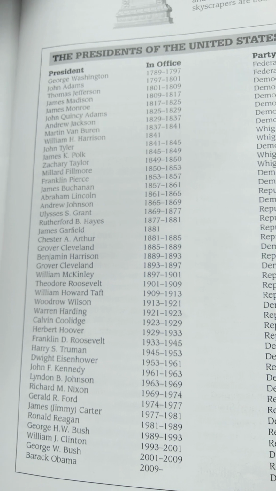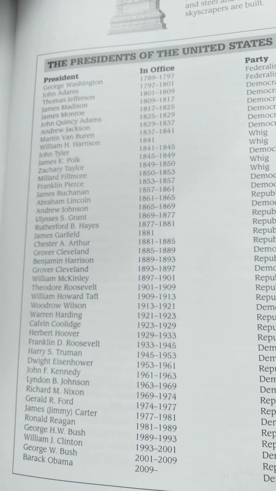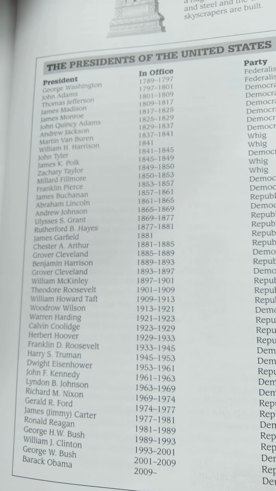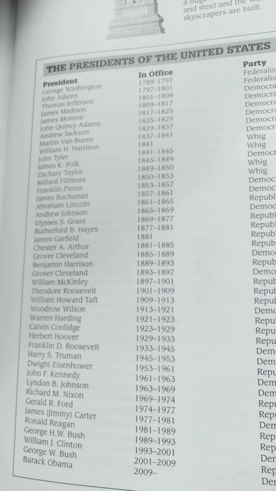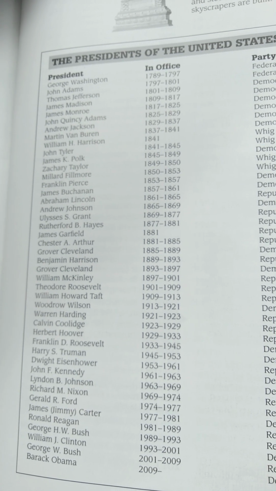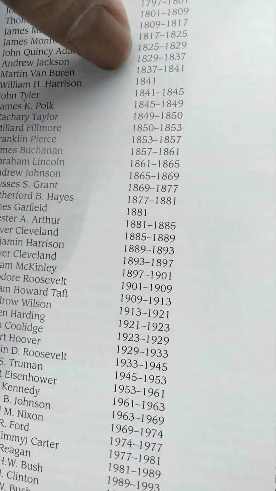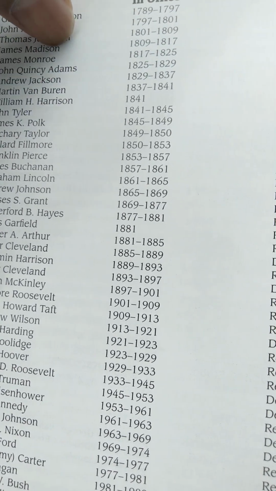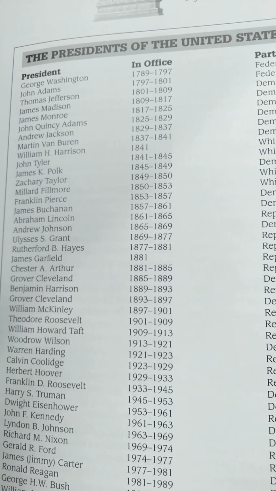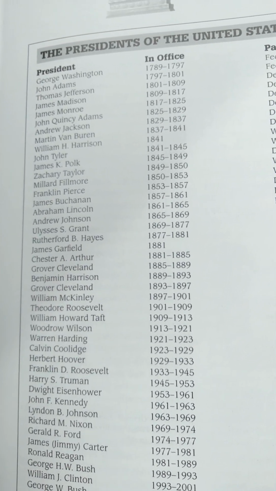Okay. Pierce is 1853. He was the second president in the 1850s. Yeah, and then 1837. We haven't covered Van Buren. We haven't covered these presidents. So it's kind of like a puzzle. You fit together a puzzle.